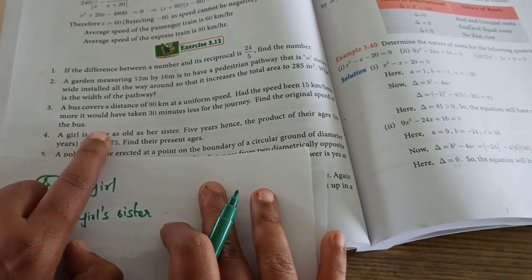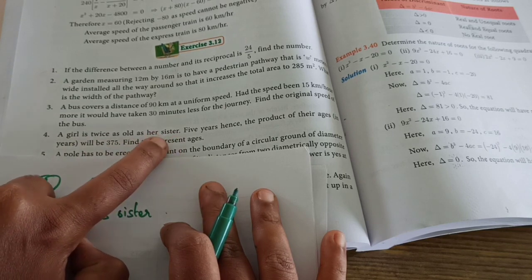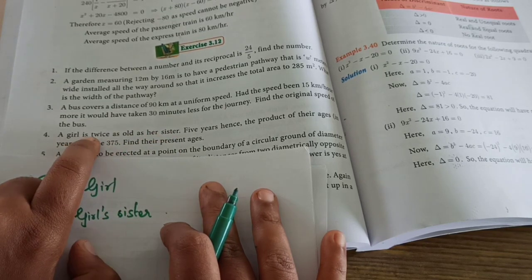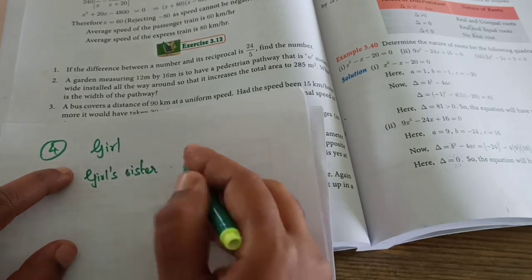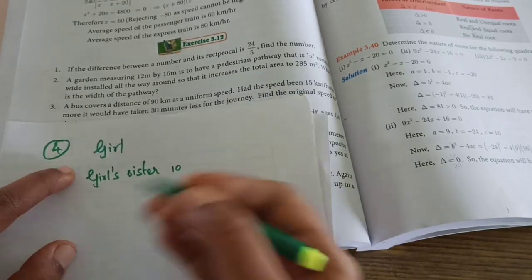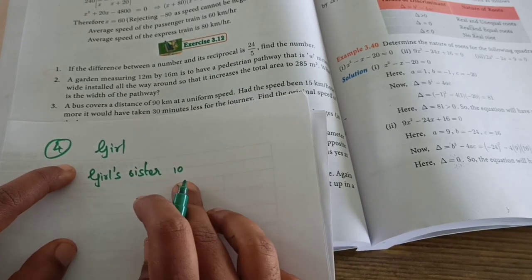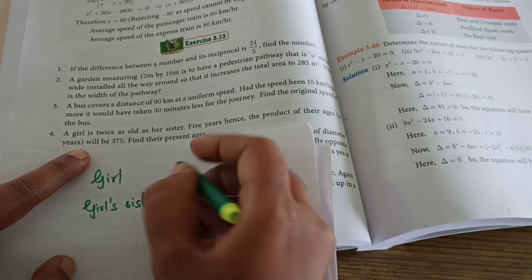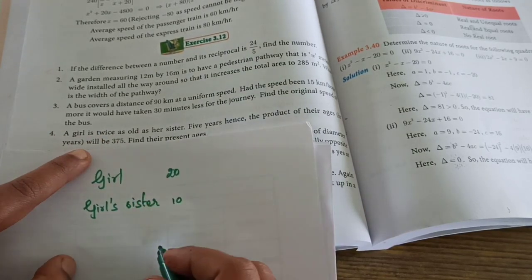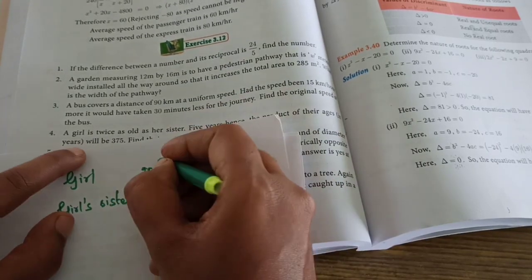The girl is twice as old as her sister. While comparing with the sister, she is 2 times. That means twice means 2 times. Suppose the girl's sister age is 10, for assumption only. Then what is her age? Twice means 2 times. So 20. Okay, likewise.